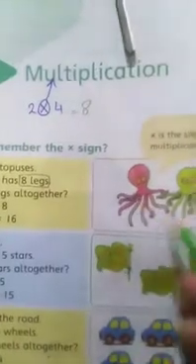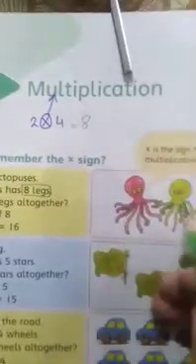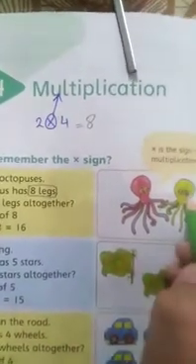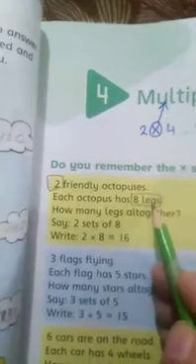So each octopus, this red one and the green one, both have how many legs? 8 legs. And how many octopus do we have? 1 2. We have 2 octopus and each has 8 legs.